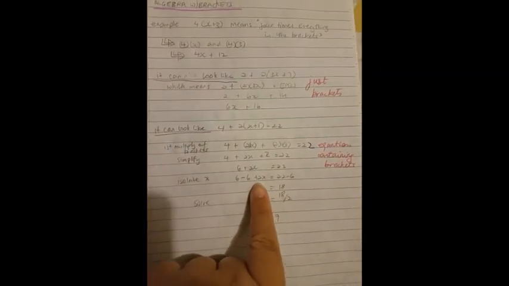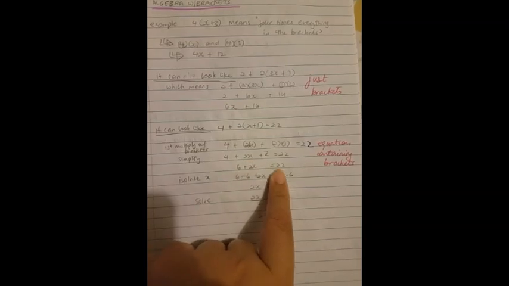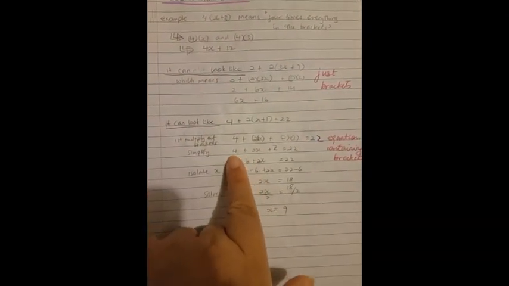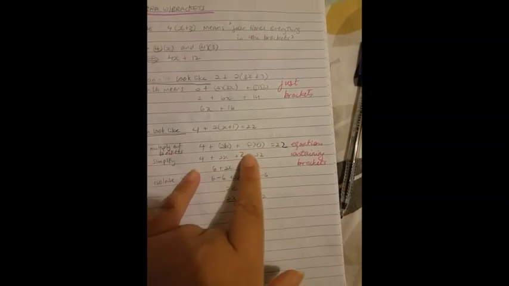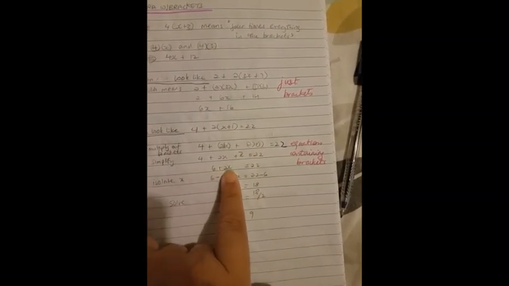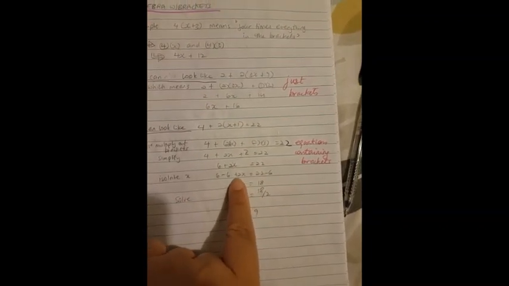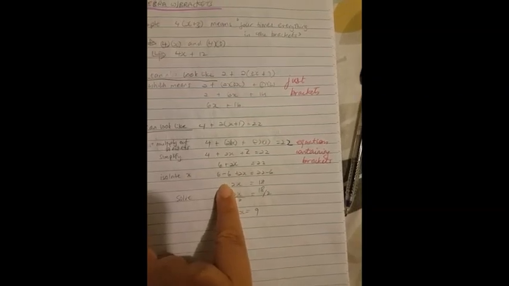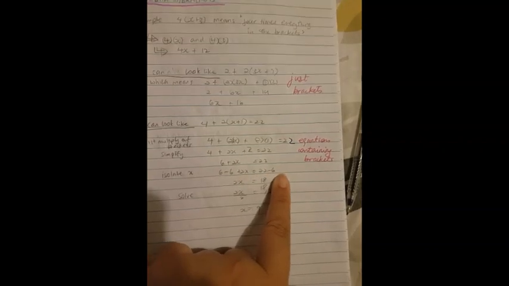So we're simplifying, right? Remember, everybody wants to be with their friends, so we put all the x's on one side and all the whole numbers on the other side. So we have 4 plus 2x plus 2 is equal to 22. This will simplify: 4 plus 2 gives you 6 plus 2x is equal to 22. So we need to isolate the x. We subtract the 6 to get rid of it, so 6 minus 6 plus 2x is equal to 22 minus 6.